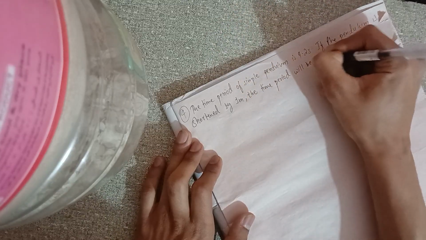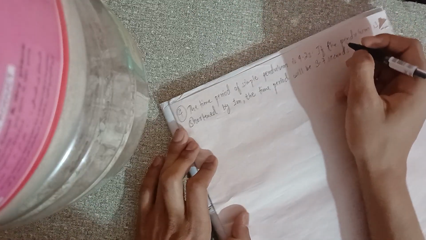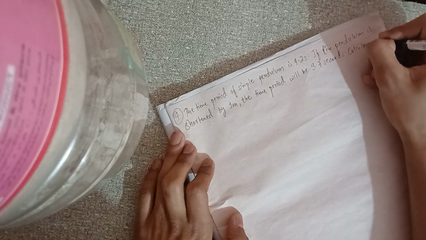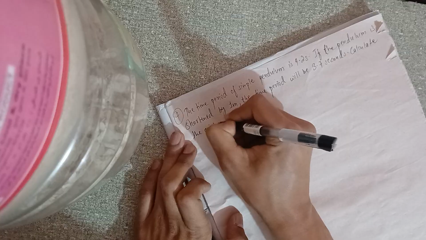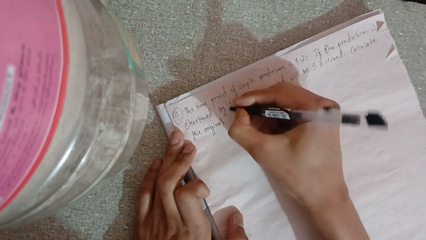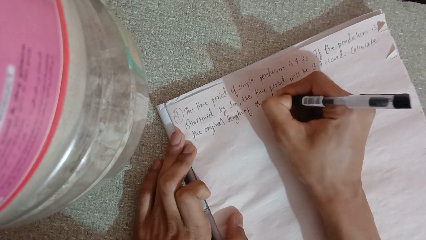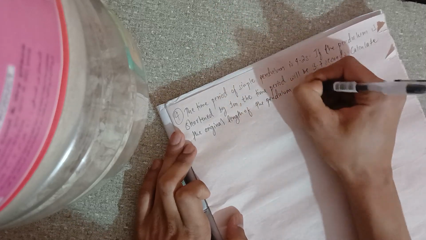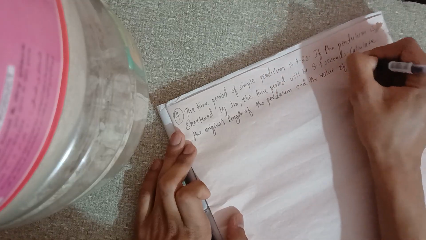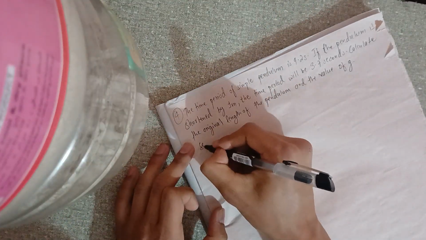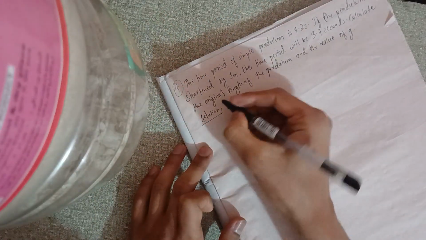Calculate the original length of the pendulum and the value of g.